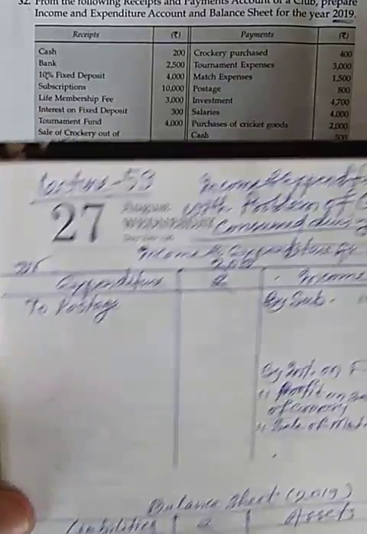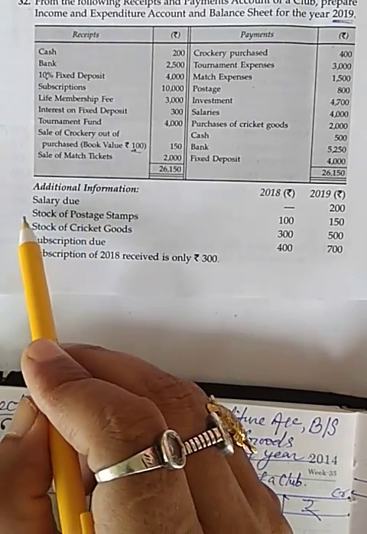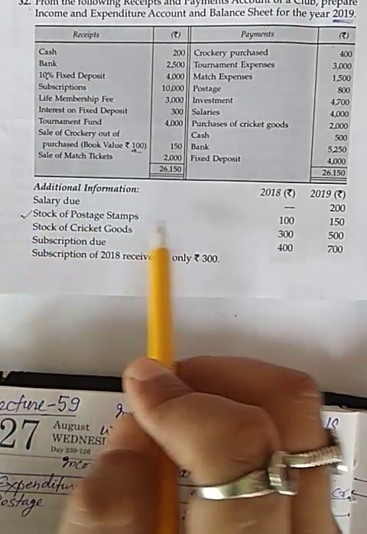Now there is an adjustment also given about postage stamp.